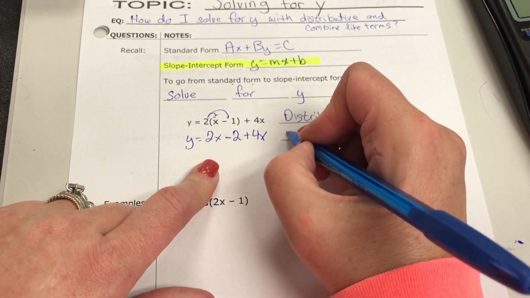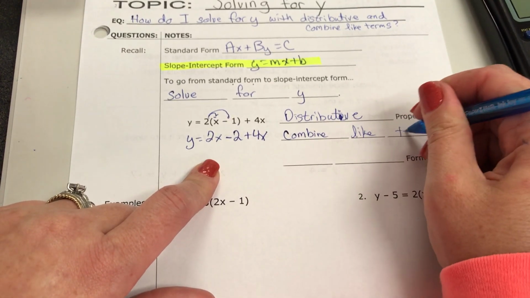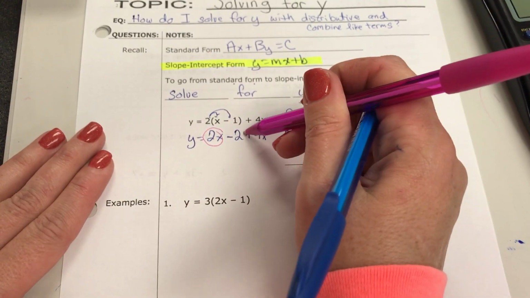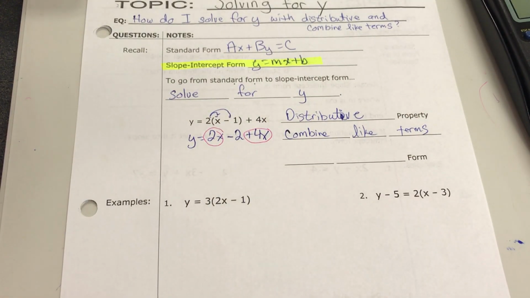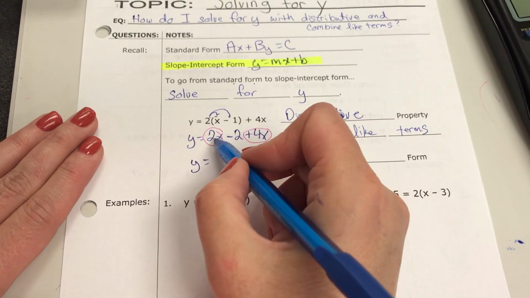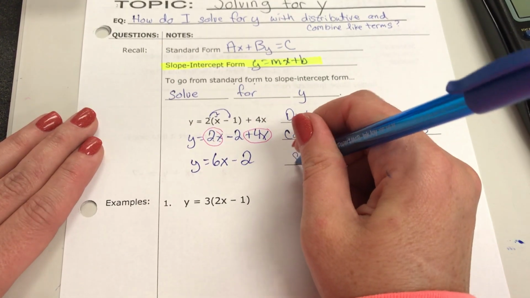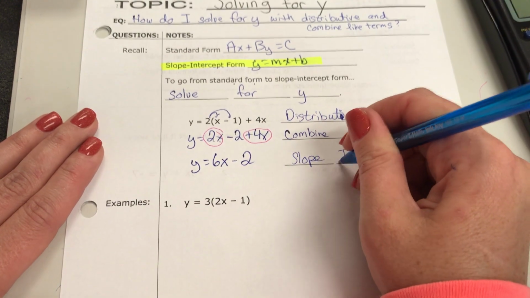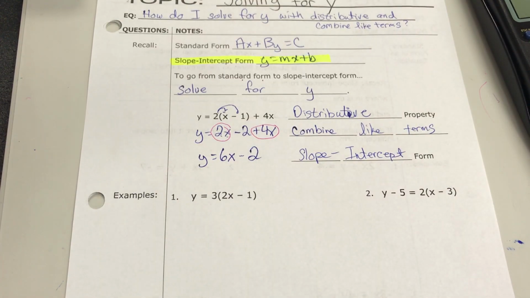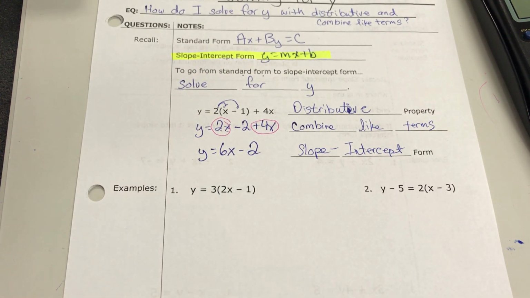Now what do you do? You combine like terms. All right? So what are you going to combine? We're going to combine a 2x and a positive 4x. Make sure you always keep that sign in front of the number. The sign must go in front of the number. So now we have y equals 2x plus 4x is 6x minus 2. And now you are in slope-intercept form. Okay? Distribute, combine like terms. Make sure y equals mx plus b. All right, and that is it.